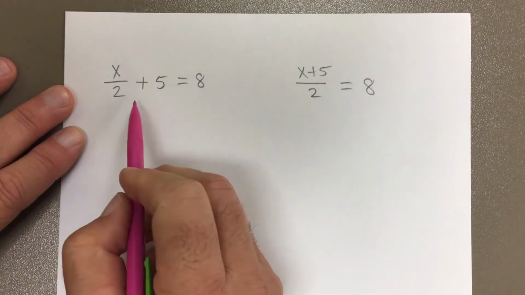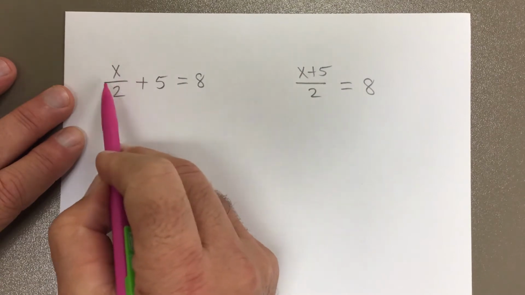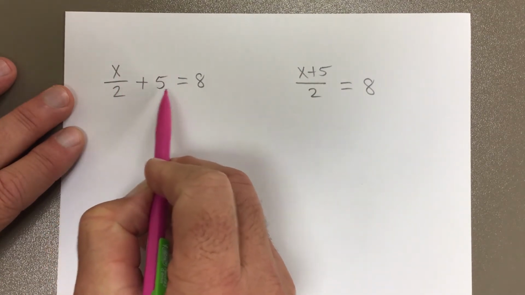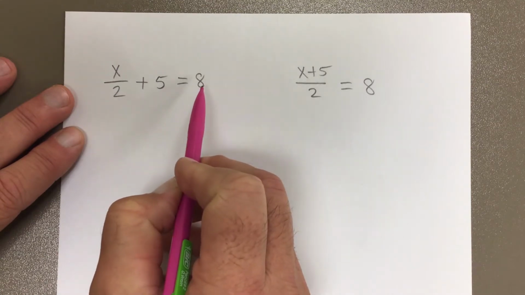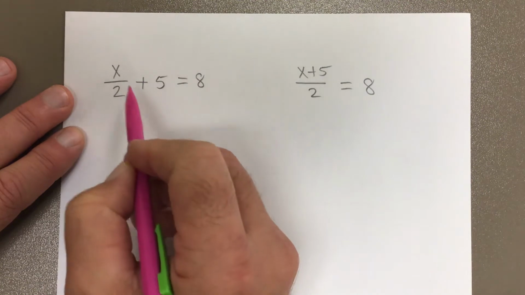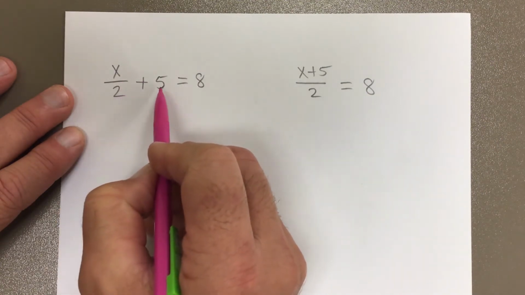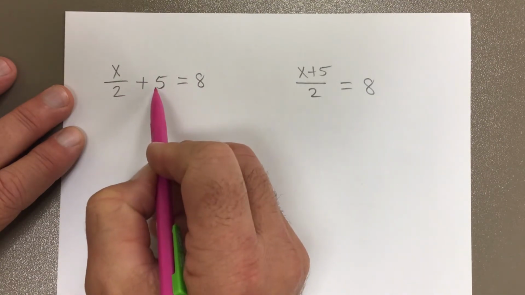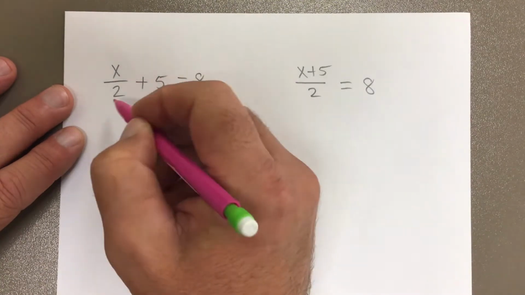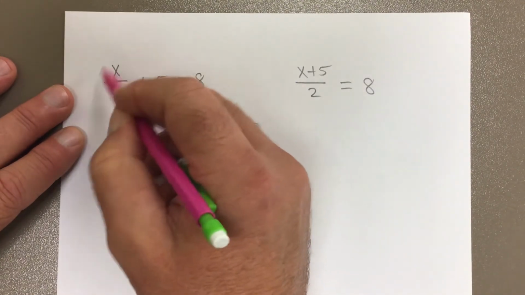This first equation tells us that x is going to be divided by 2, and whatever that is, we're going to add 5 to it to get 8. Right? So mentally, let's think about that. x divided by 2 plus 5 is equal to 8. Well, what do we add to 5 to get to 8? We would add 3. So that means this thing would be 3.